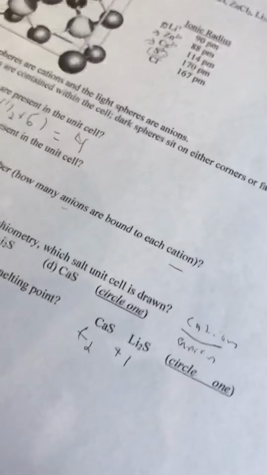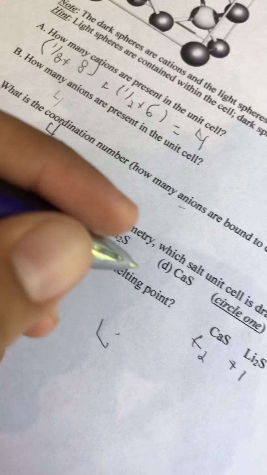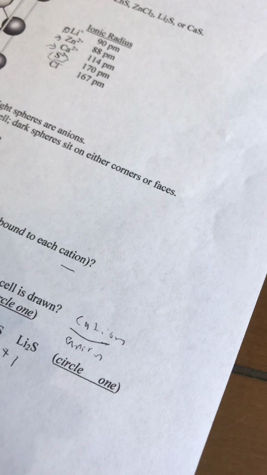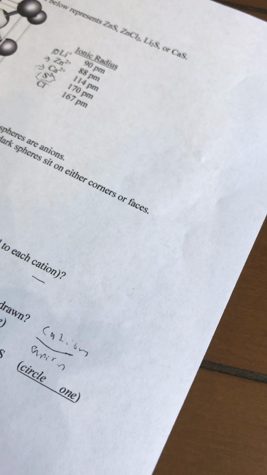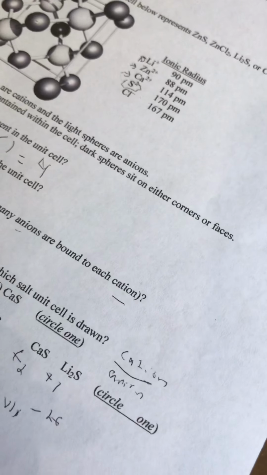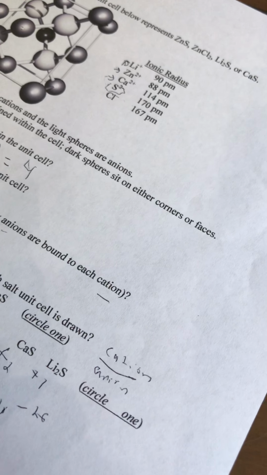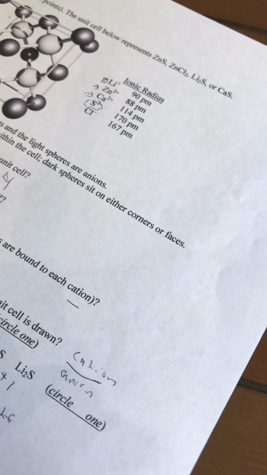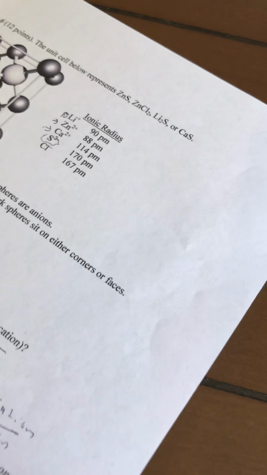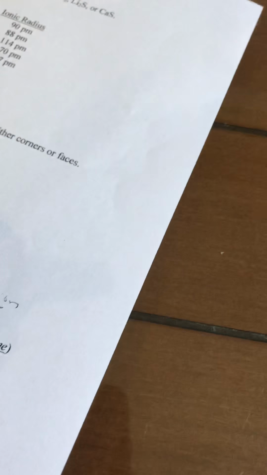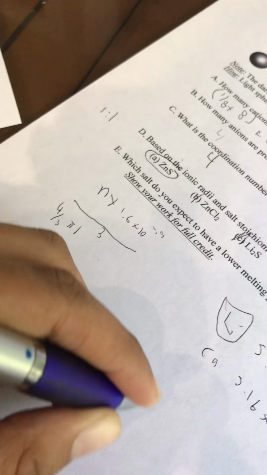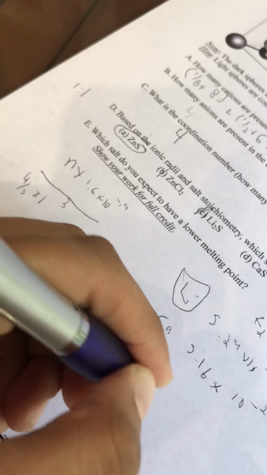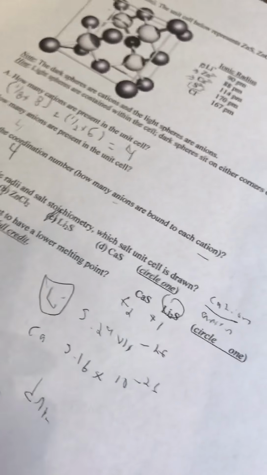And so you'll get lithium's number to be 5.29 times 10 to the negative 26, and you'll get calcium's to be 5.16 times 10 to the negative 26. And so lithium's is higher, and so increased charge density is more covalent, and if it's more covalent, it's going to have a lower melting point.